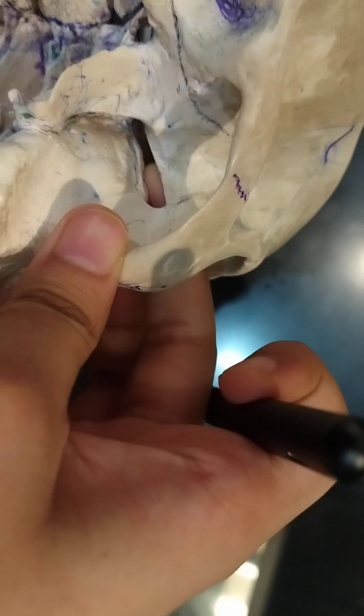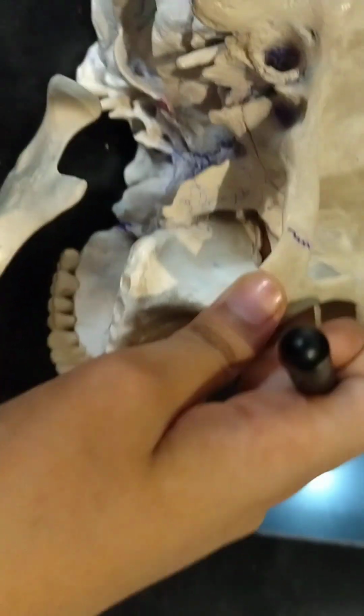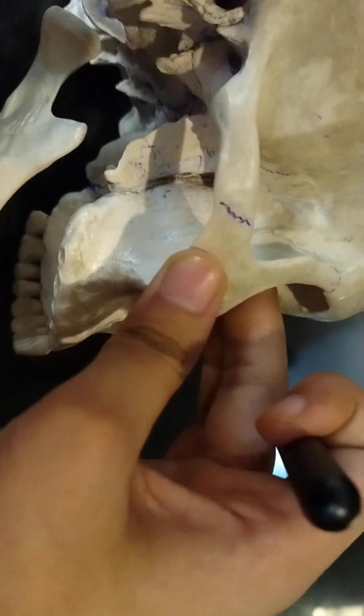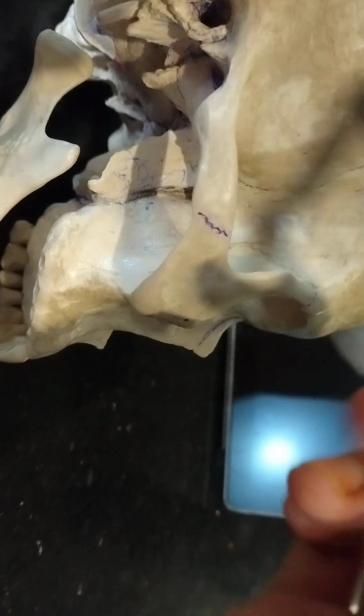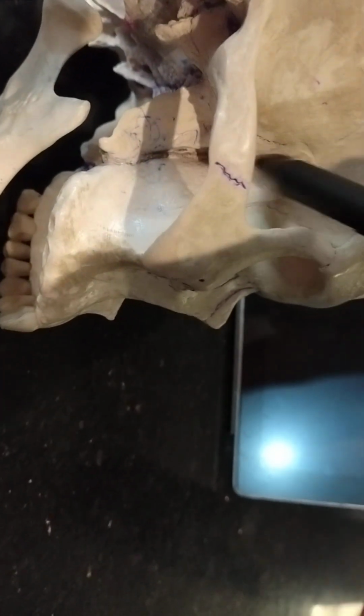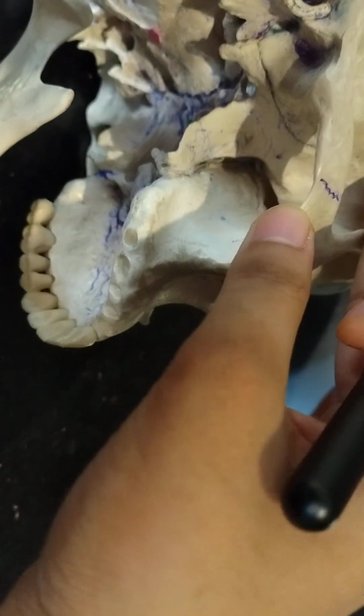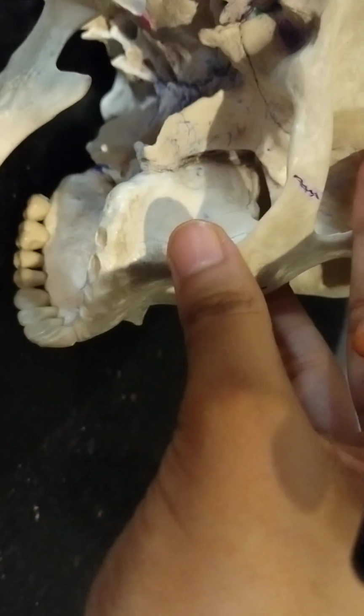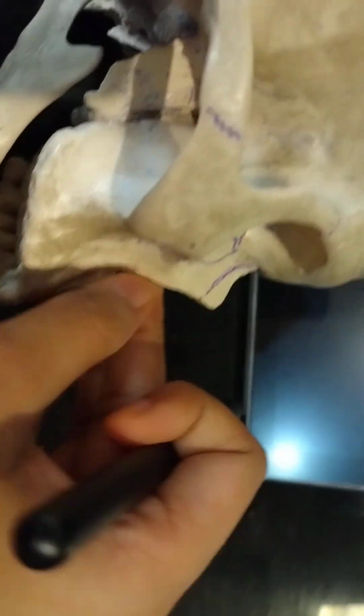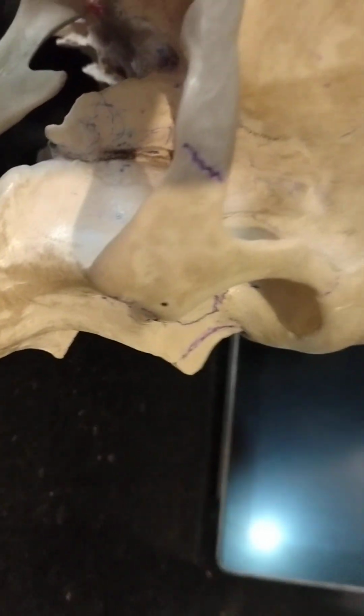This, where you see my finger, is the inferior orbital fissure, and through the pterygopalatine fossa we can communicate with the orbit because the inferior orbital fissure opens here. Superiorly, the pterygopalatine fossa can communicate with the skull via the foramen rotundum, and medially it can communicate with the nasal cavity via the sphenopalatine foramen.